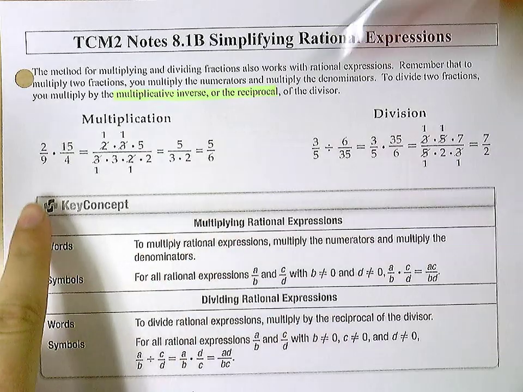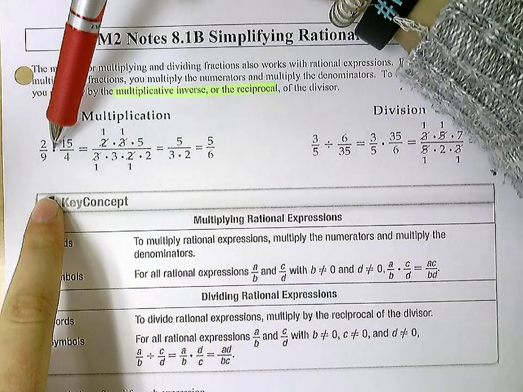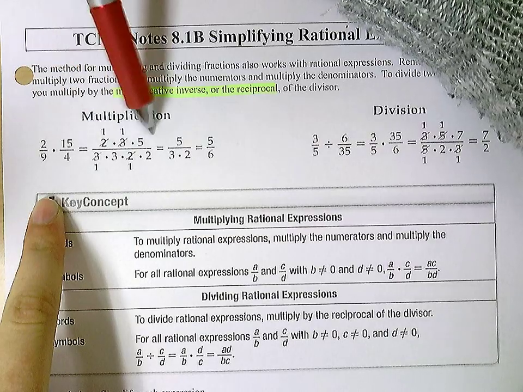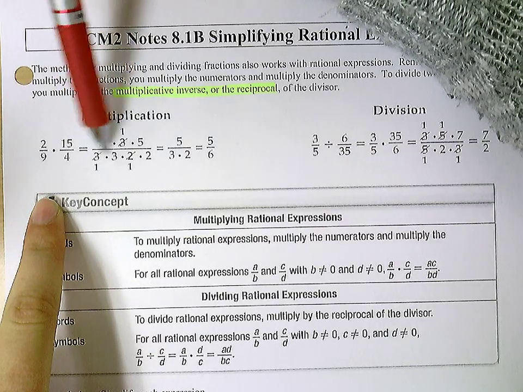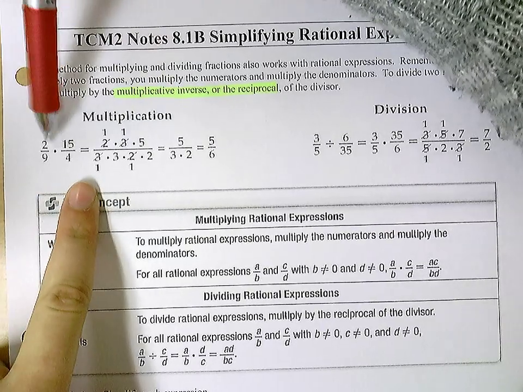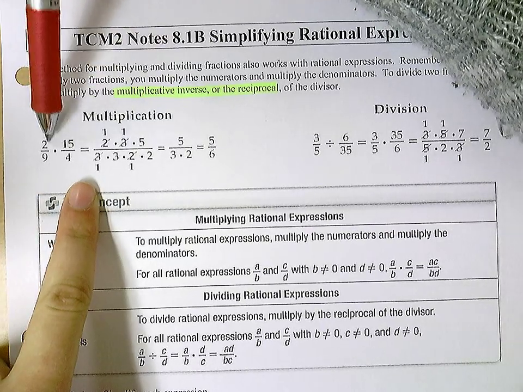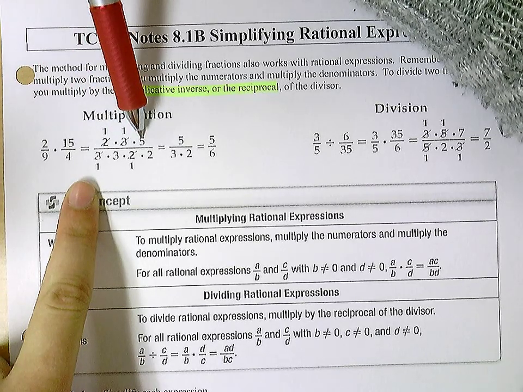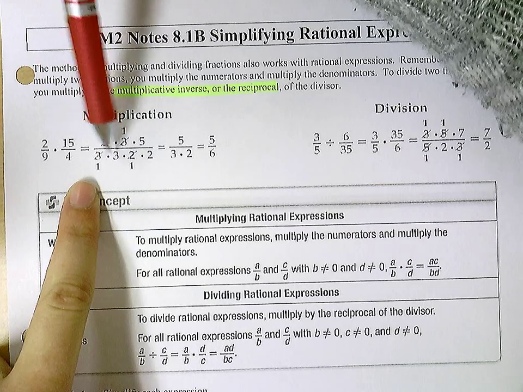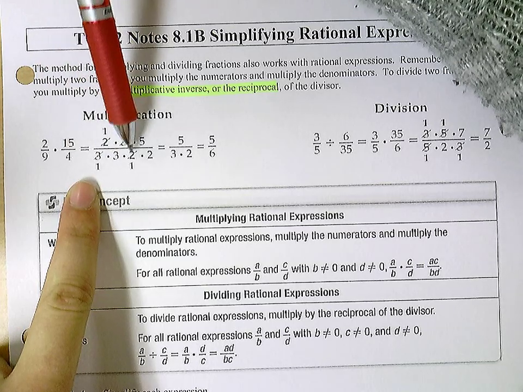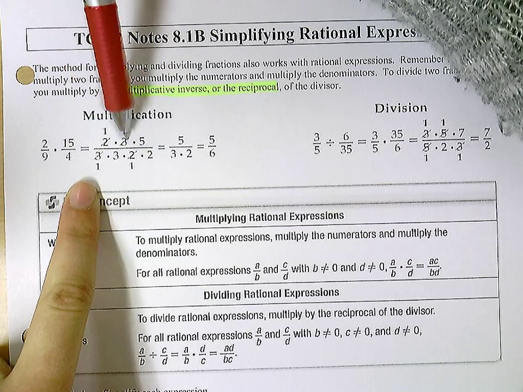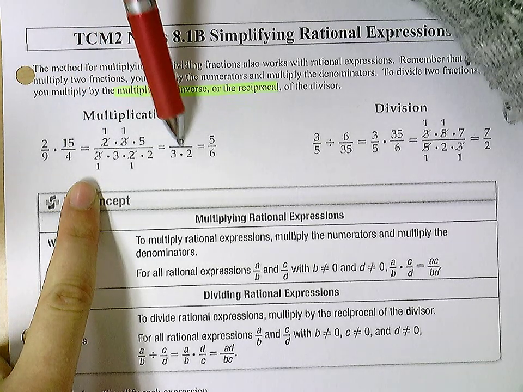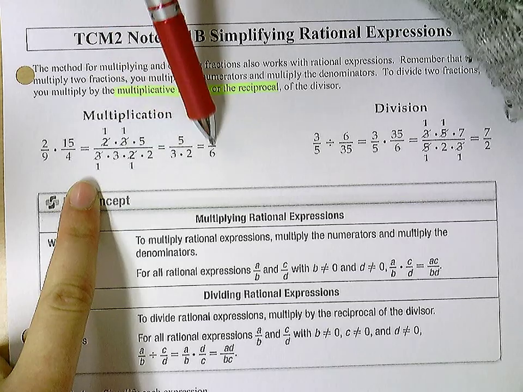So here we have multiplication. I'm multiplying 2 over 9 times 15 over 4. You multiply your numerators and you multiply your denominators. Now when they're doing this, they're getting the factors of each. So 2 is just 2. Factors of 15 are 3 and 5. Factors of 9 are 3 and 3. And factors of 4 are 2 and 2. That way they can cancel out like terms. Okay, so I end up getting 5 over 3 times 2, which is just 6.